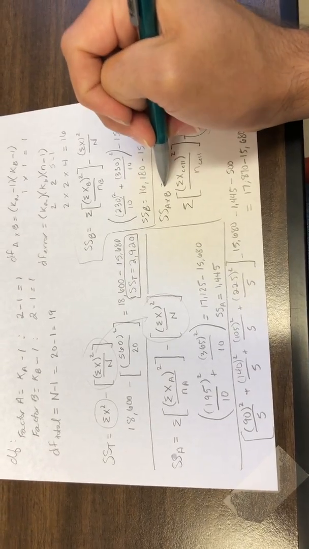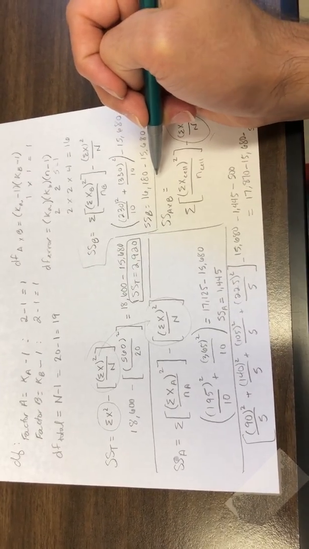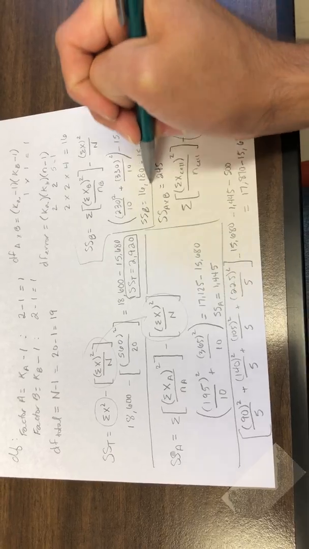So the sum of squares for the interaction is going to give us a total of 245.